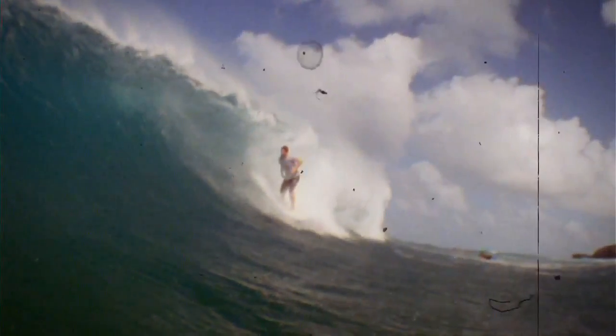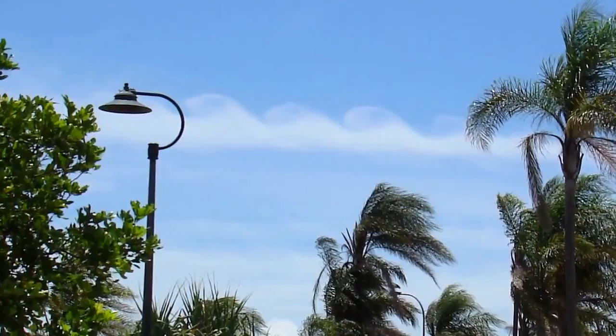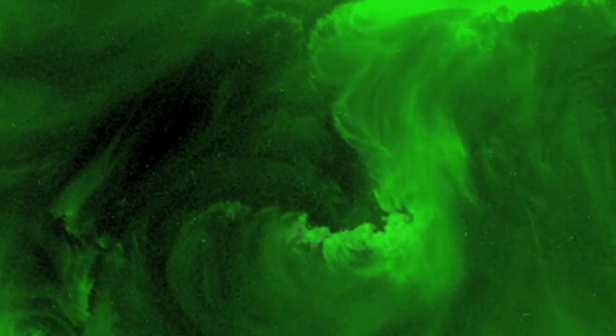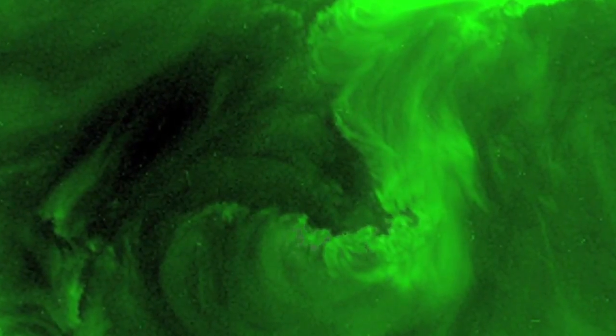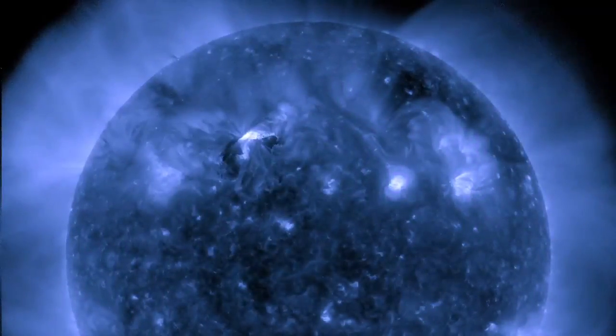Everywhere we look in nature, patterns repeat themselves. The curl of a surfing wave, for example, is mirrored in clouds and on other planets like Saturn. And now they've been spotted in the sun's atmosphere. This shape of wave is often formed by something called a Kelvin-Helmholtz or KH instability, in which two fluids flow by each other with different speeds or densities.